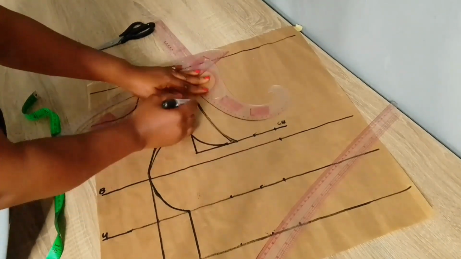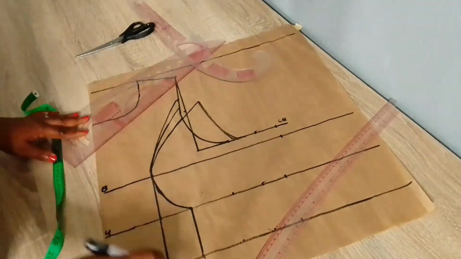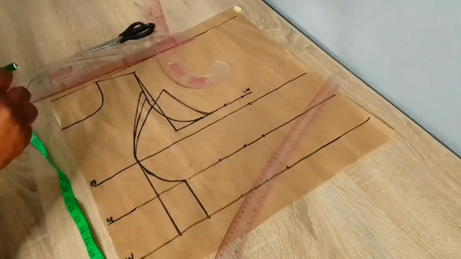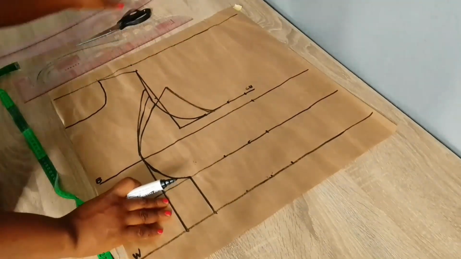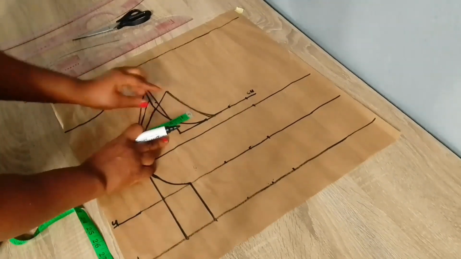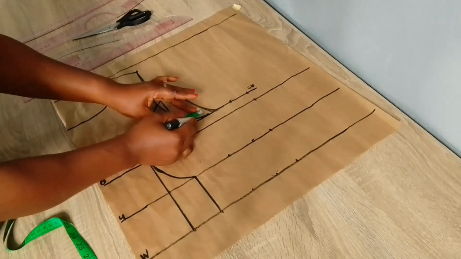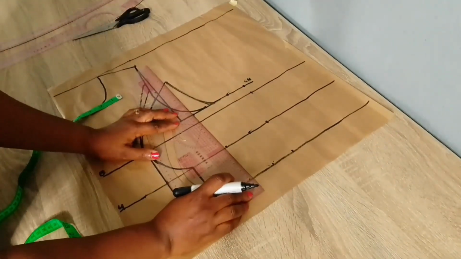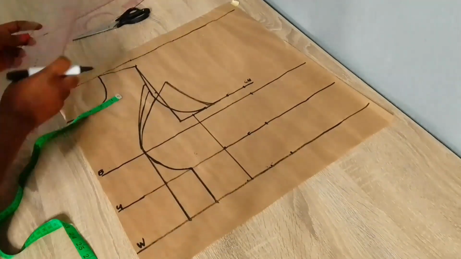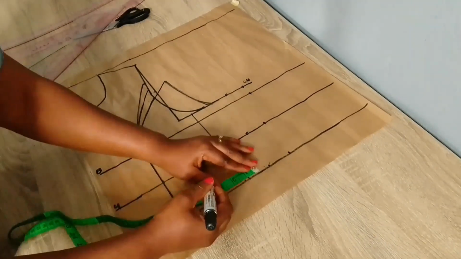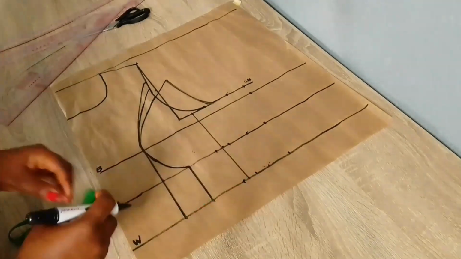You might end up reducing your shoulder seam if you don't replace or add these additional measurements to that lower part. So just do this to be sure that you play safe. It's better safe than sorry. I'll just link it up and create my new armhole. And then I'll go ahead and tighten the side front.